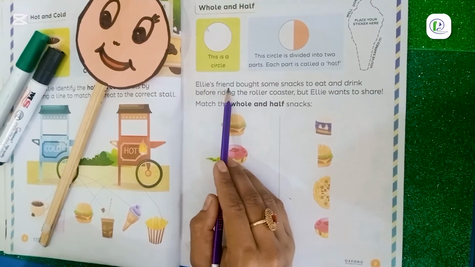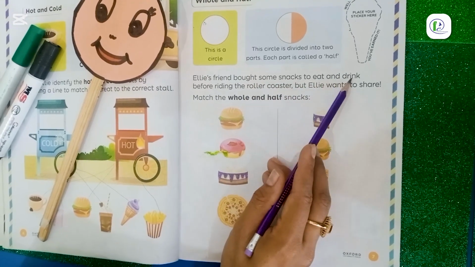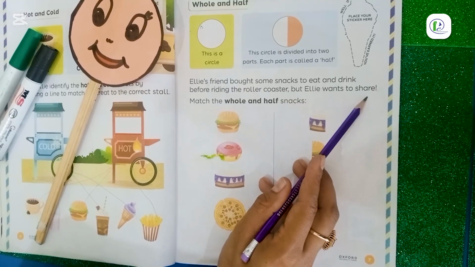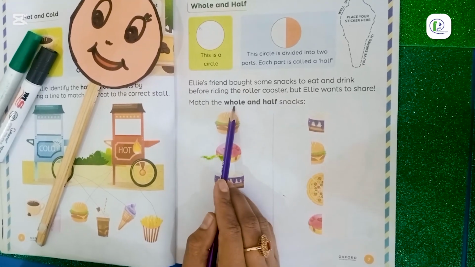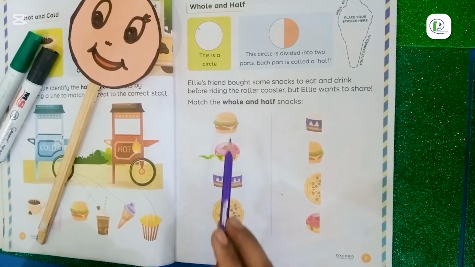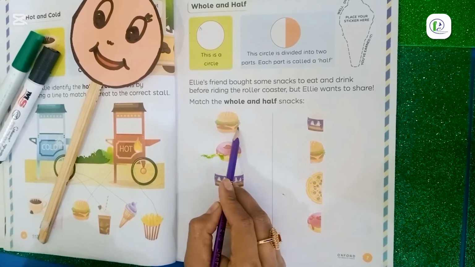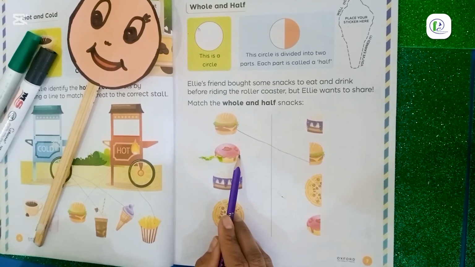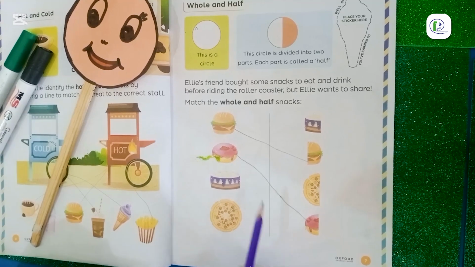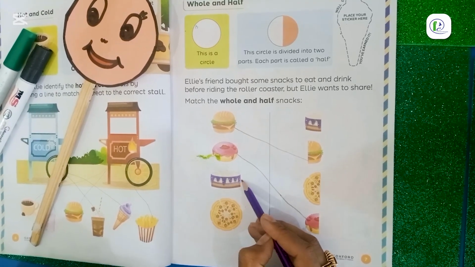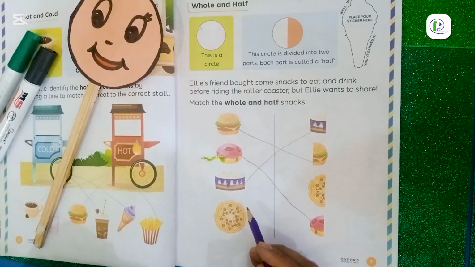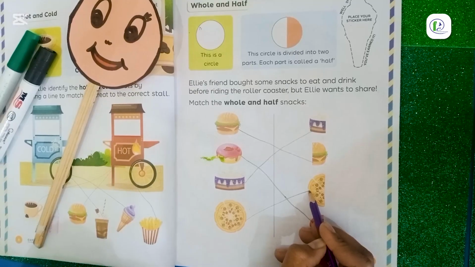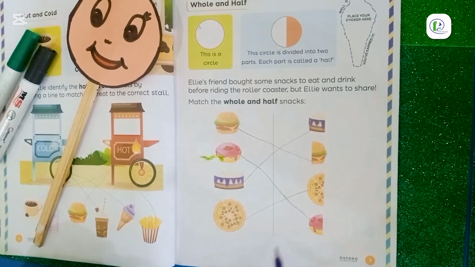Okay. Ellie's friend bought some snacks to eat and drink before riding the roller coaster, but Ellie wants to share. Okay, now match the whole and half snacks. We have whole burger. We can match with half burger. Now we have whole donut. Match with half donut. We have whole cake. Match with half cake. Okay, we have whole pizza. Match with half pizza.